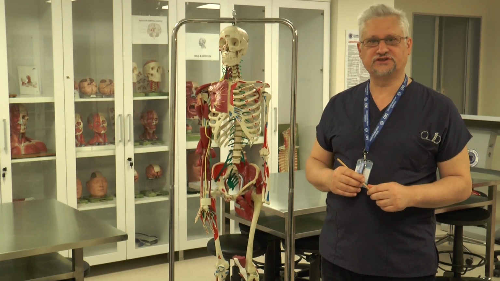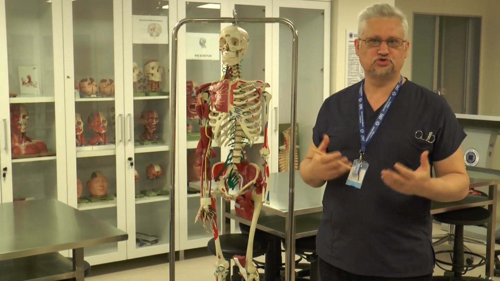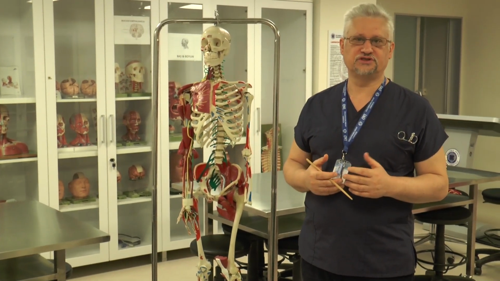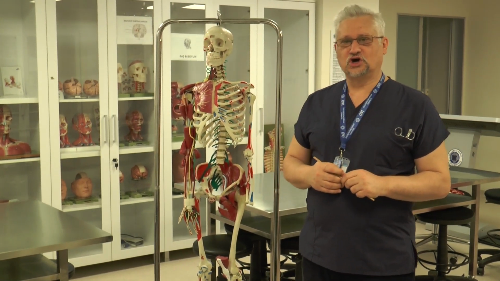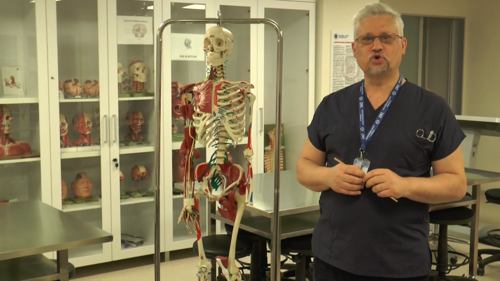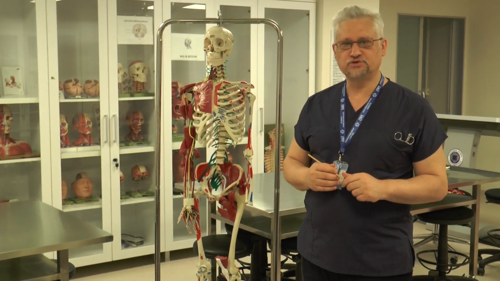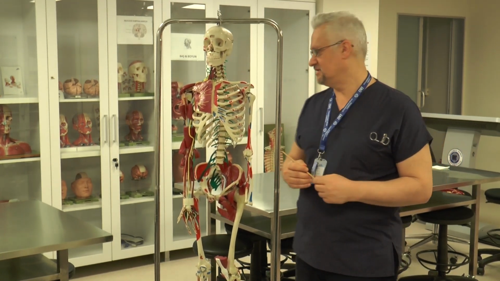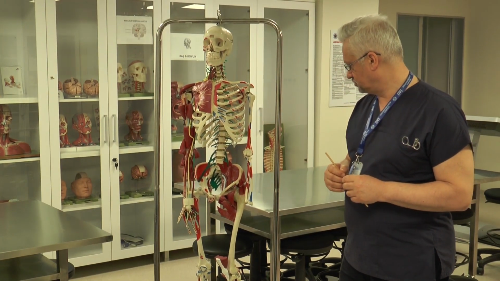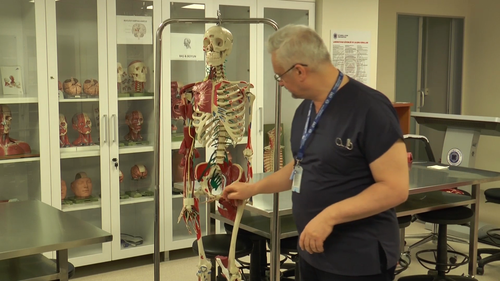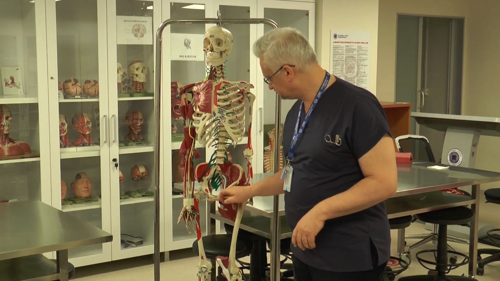And today we're continuing with the osteology course. Today we'll be discussing one of the important bones of the lower limb, which is the femur. The femur is one of the important bones of the lower limb. Okay, so this is the femur here, all right?